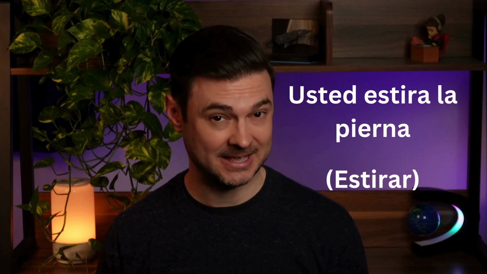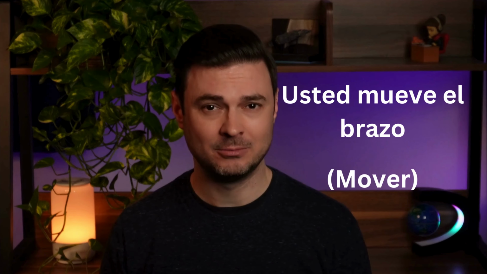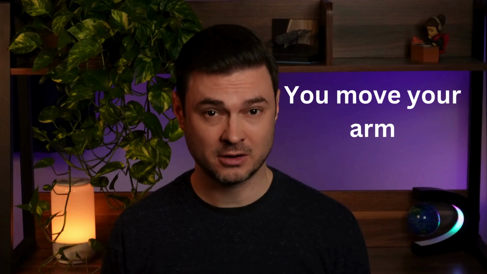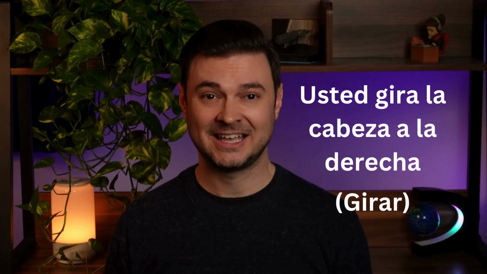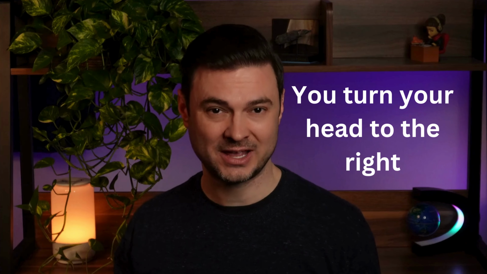So if you needed your patients to stretch, to move a muscle, to get out of bed, to sit in a chair, you could express that with these descriptive sentences. Usted estira la pierna? You stretch your leg? Usted mueve el brazo? You move your arm. Usted gira la cabeza a la derecha. You turn your head to the right.